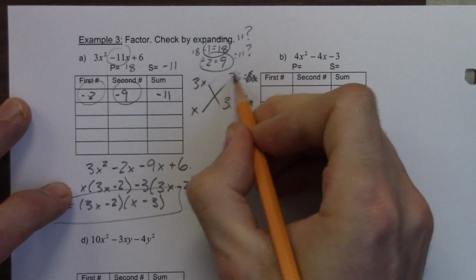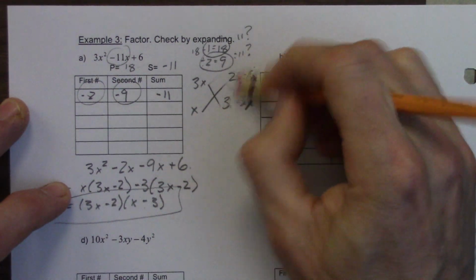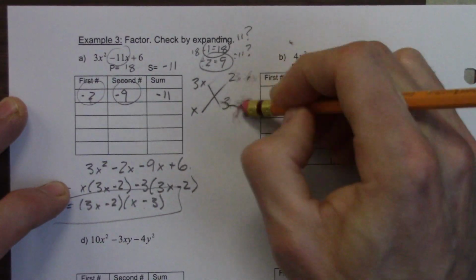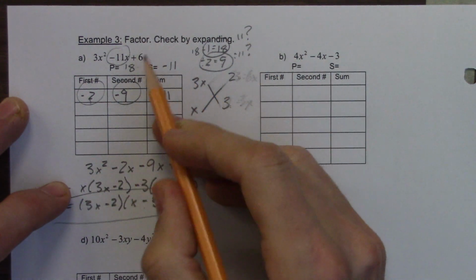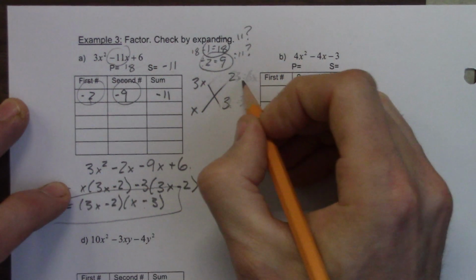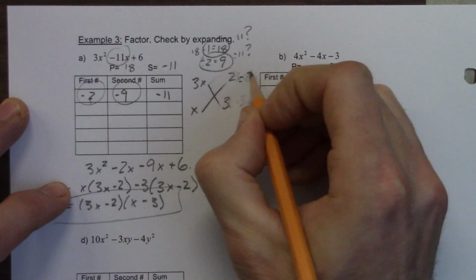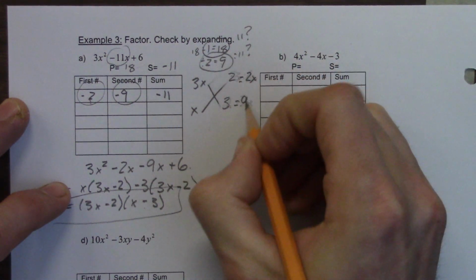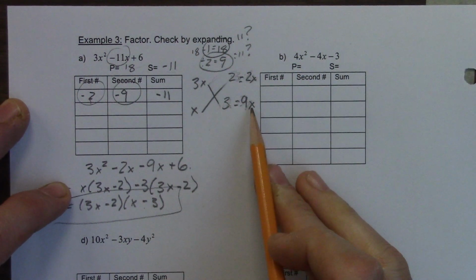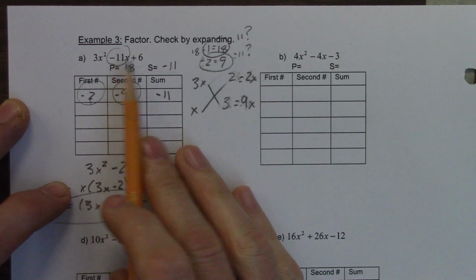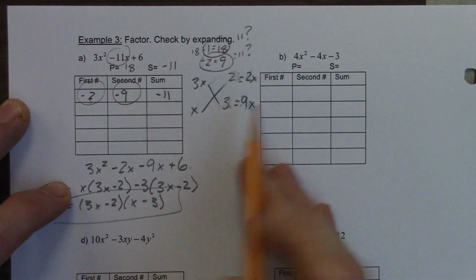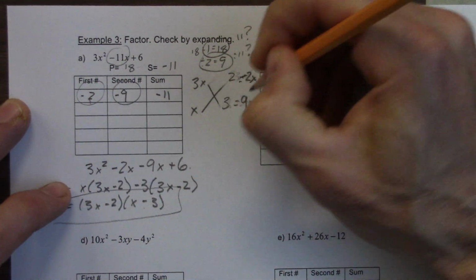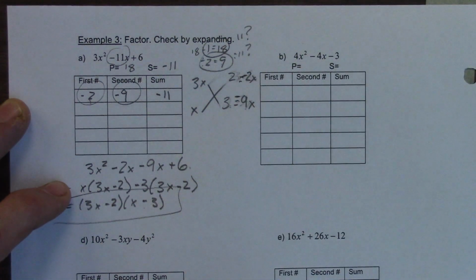Let's try 3 and 2 down here. Okay, so for 6 we're going to go to 2 and 3. So we're going to get 2x here and we're going to get 9x here. Can I use 2 and 9 to get 11? Yes, but it can't be positive 2 and positive 9. It needs to be negative 2 and negative 9. Do you guys understand that?